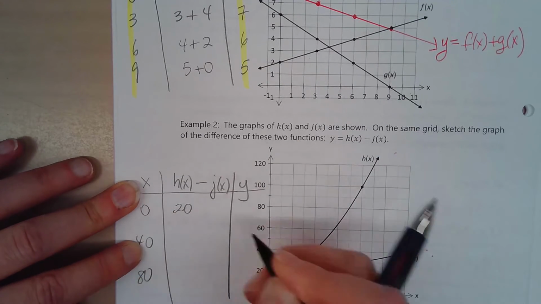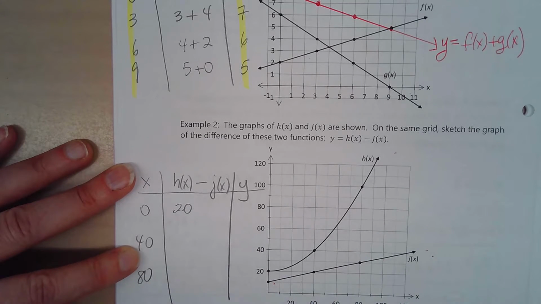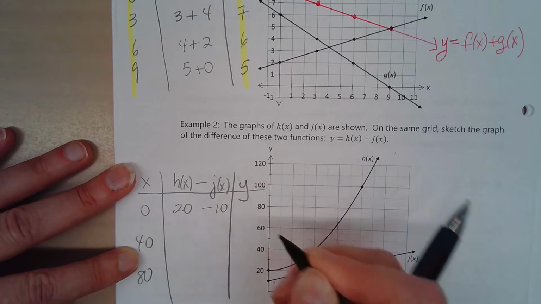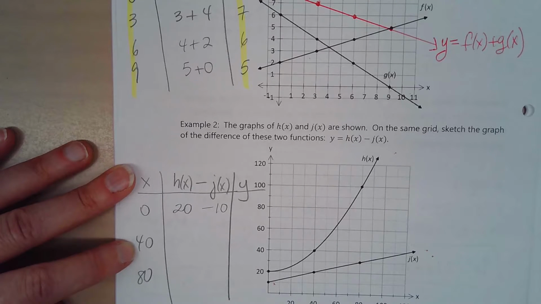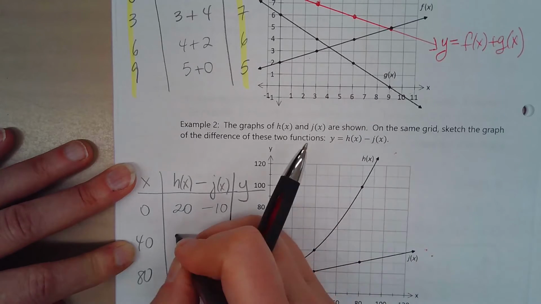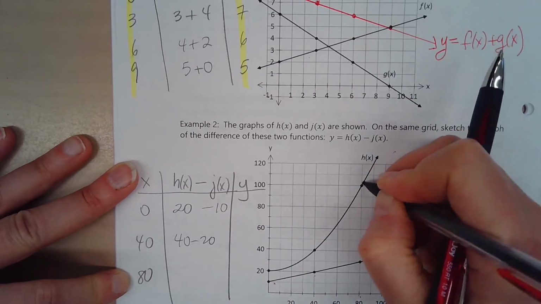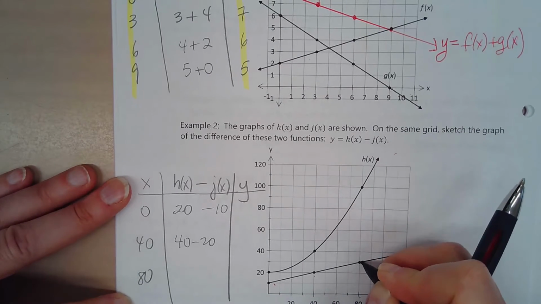So it's going to be 20 subtract 10, right? You have to read your scales too. And then at 40, h goes first, so 40 subtract 20. And then at 80, I've got 100 subtract 30.